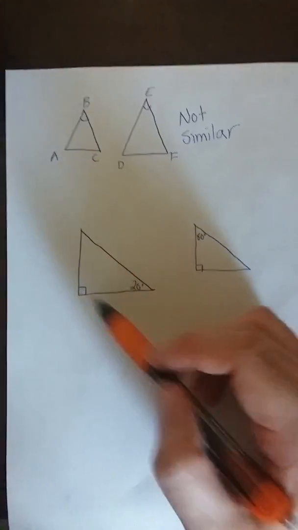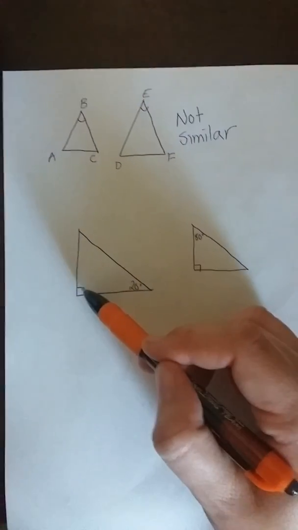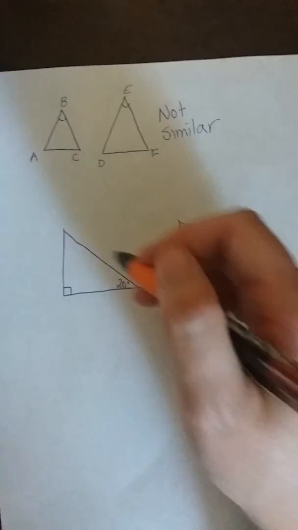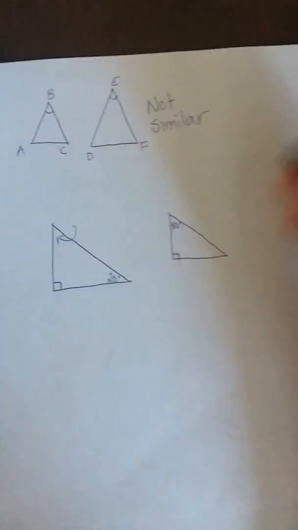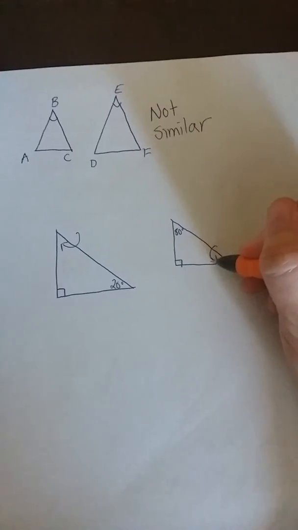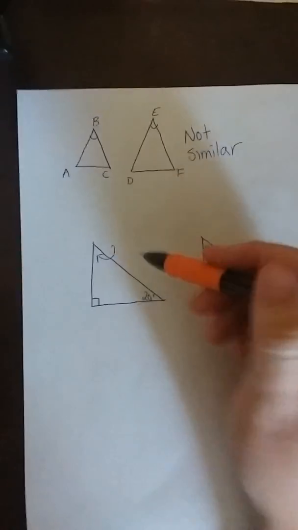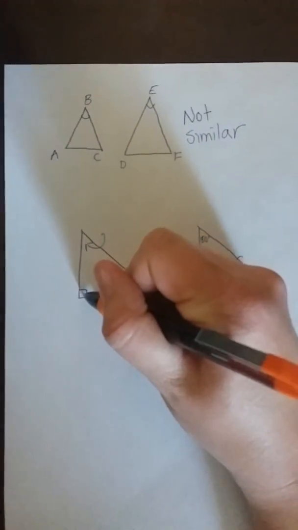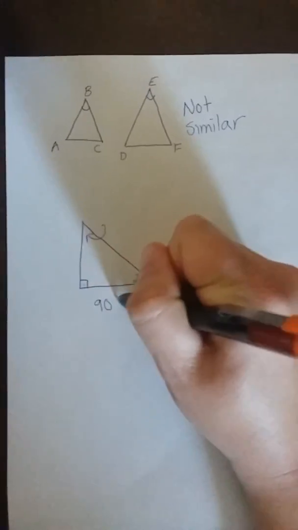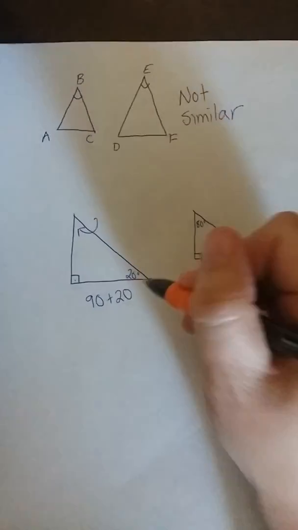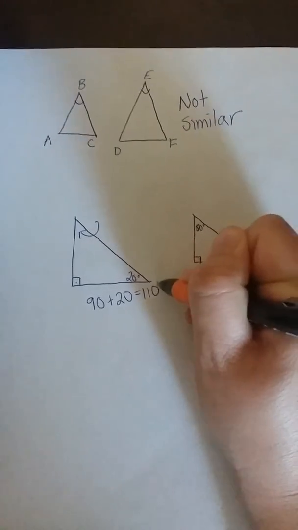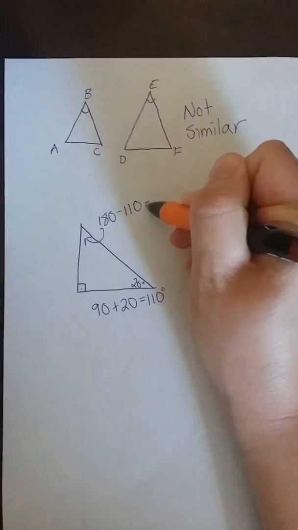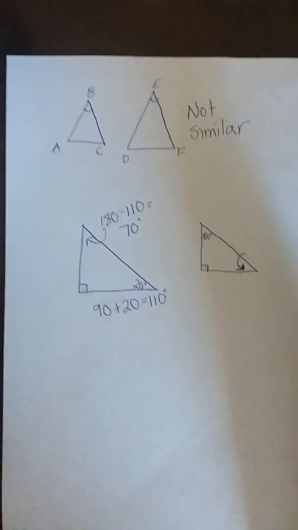In these ones, right now I can't tell if they're similar. I know that there's a 90 degree here and a 90 degree here, so I have one set of congruent angles. I don't know this angle or this angle. So the first thing I should do is find out what those are. I know that all of the angles in a triangle add up to 180 degrees. Right now I have a 90 degree and a 20 degree. So 90 plus 20, right now I have 110 degrees. That means that this angle is going to be 180 minus 110, so this angle is going to be 70 degrees.